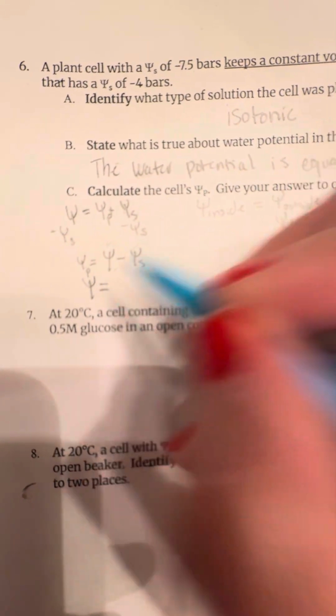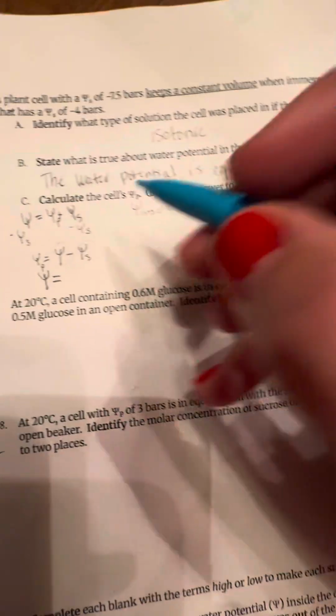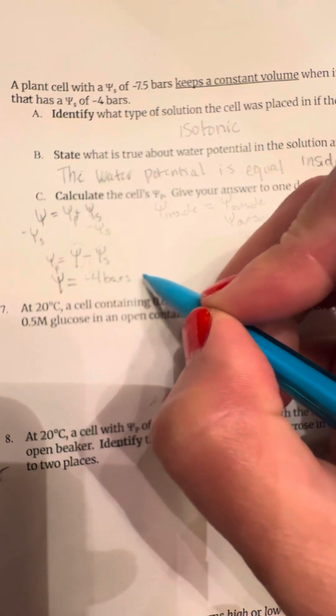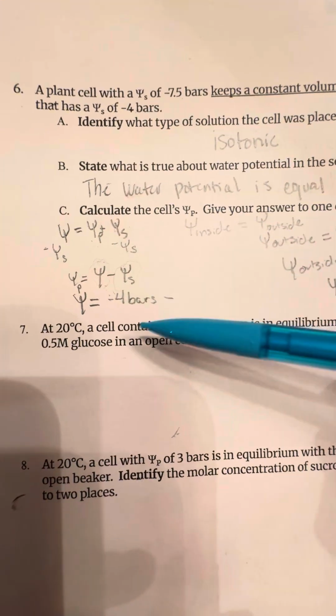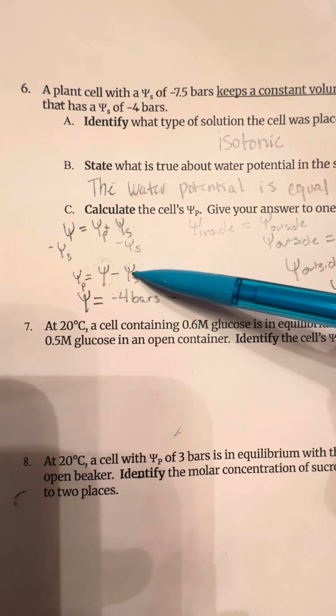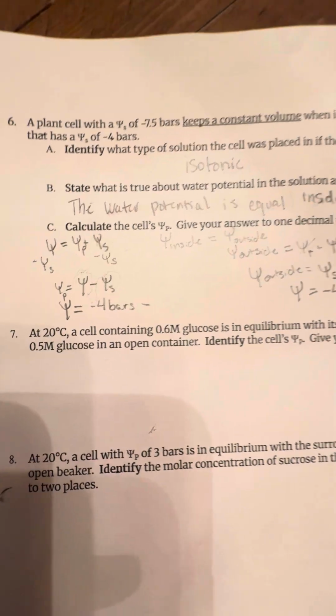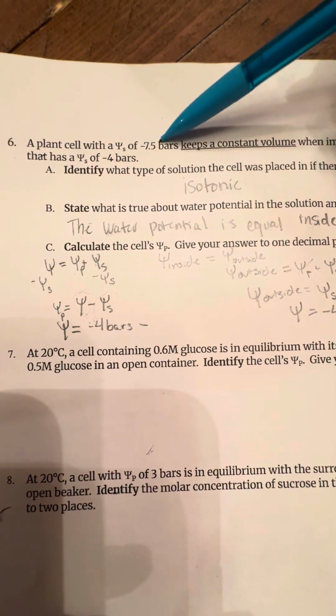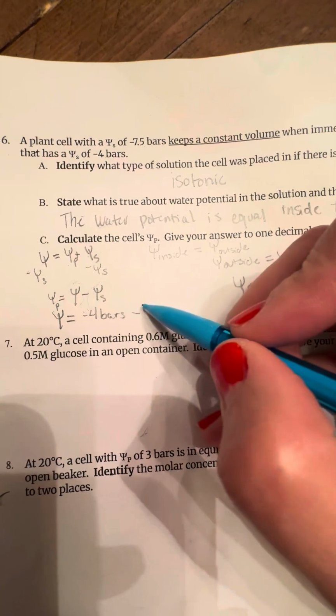So our pressure potential is going to equal negative 4 bars minus, remember we solved for this pressure potential and ended up with this equation, so we're going to subtract our solute potential. The solute potential inside that cell is negative 7.5 bars.